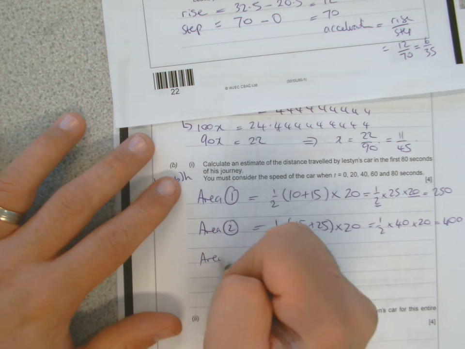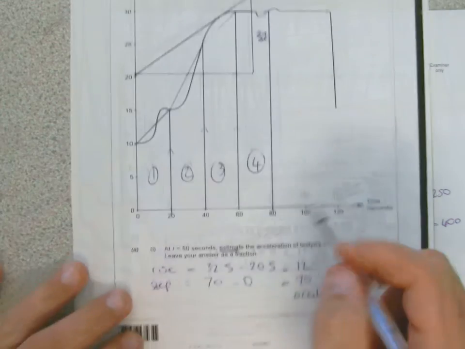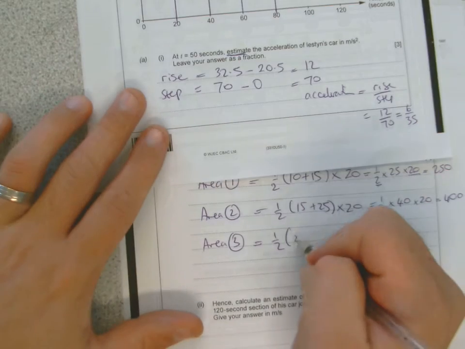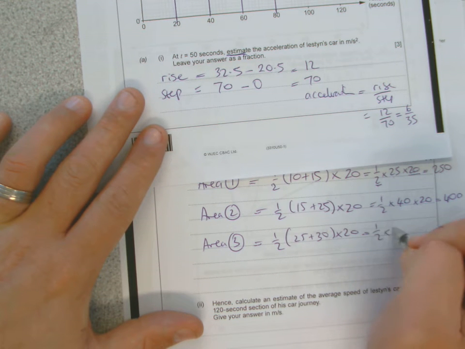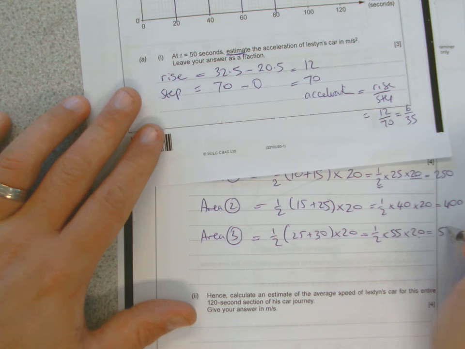Area 3: half times, that will be 25 there and 30 there, times the height between them. So it'll be half times 55 times 20. Again, half times 20 is 10, times 55 is 550.